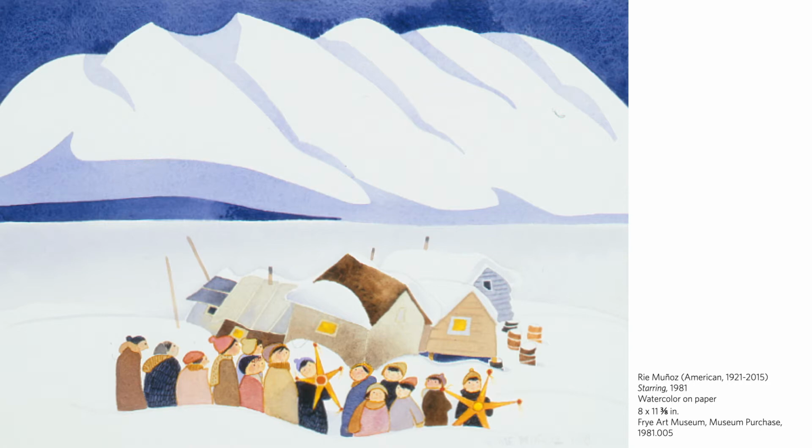I don't know about you, but seeing all this snow in both of these paintings makes me want to play in the snow. Don't have snow where you live? No problem. Let's make our own snow.